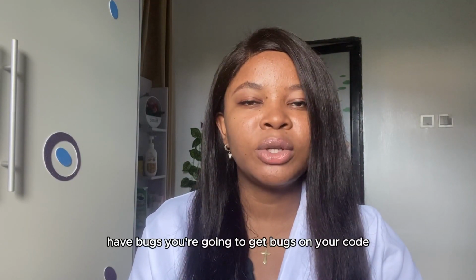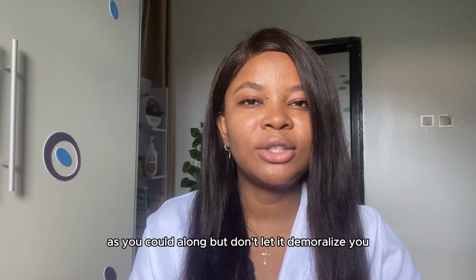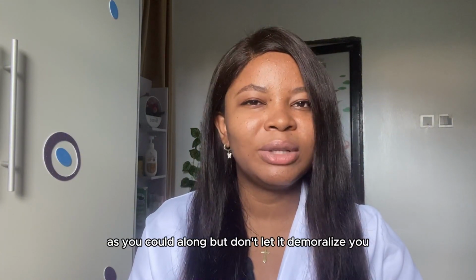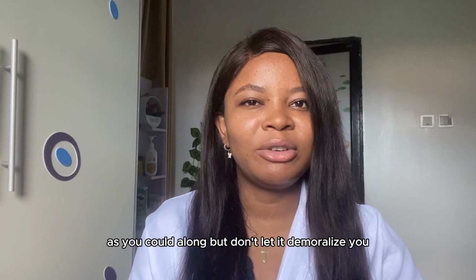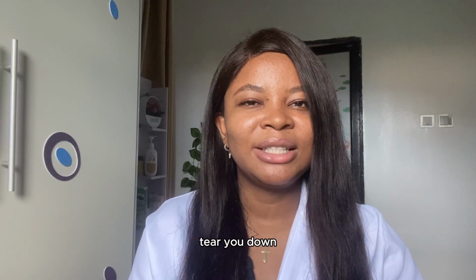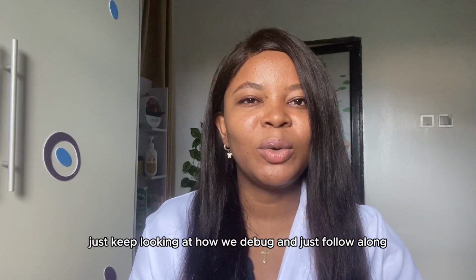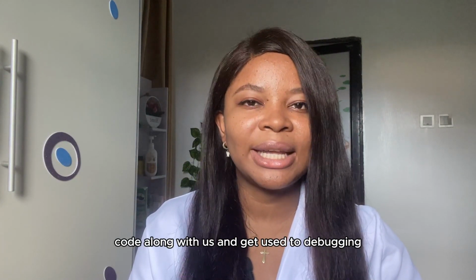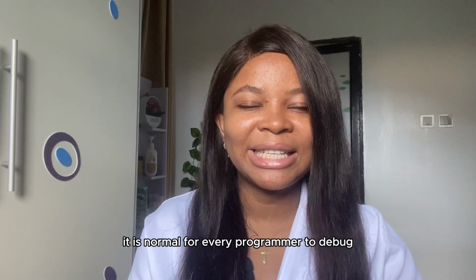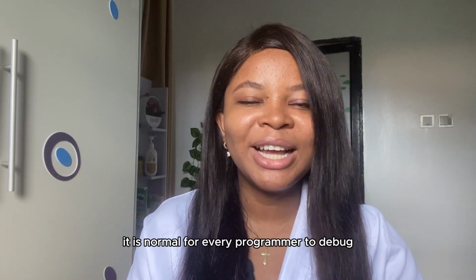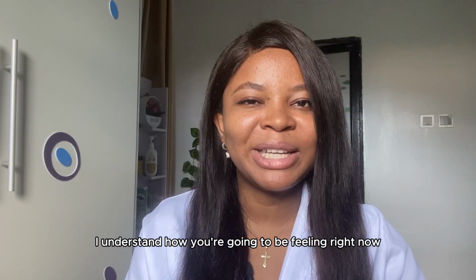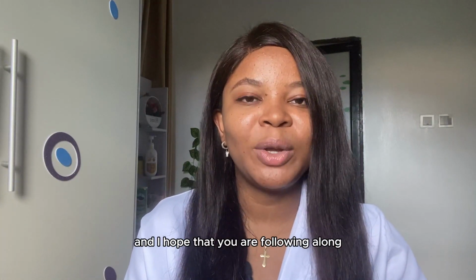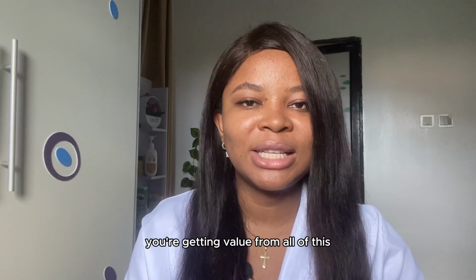You're going to get bugs in your code as you code along, but don't let it demoralize you, don't let it tear you down. Just keep looking at how we debug, code along with us, and get used to debugging. It is normal for every programmer to debug. I understand how you're going to be feeling right now, and I hope that you are following along and getting value from all this that we talked about.